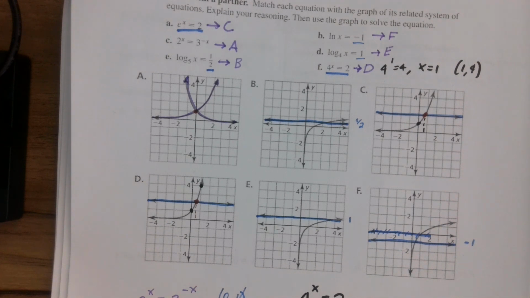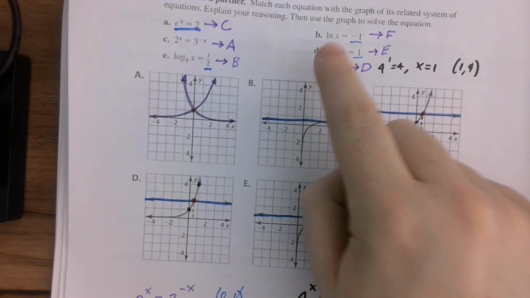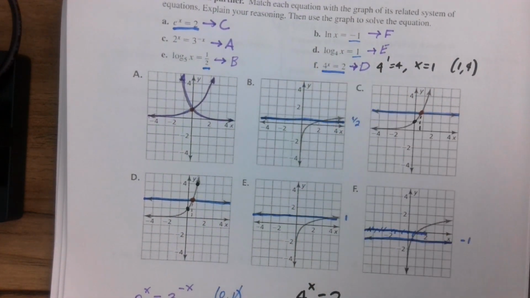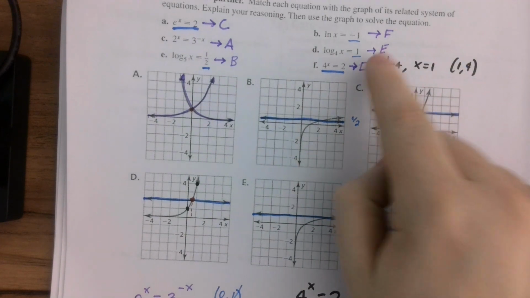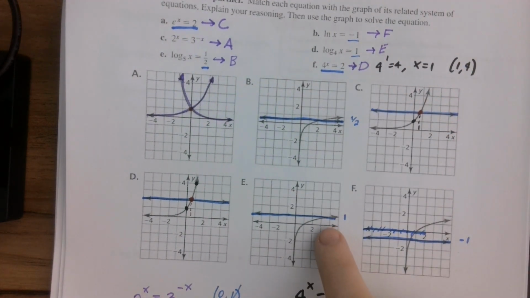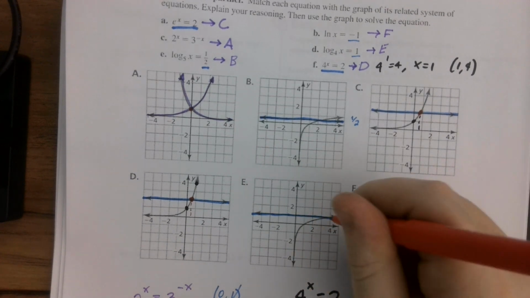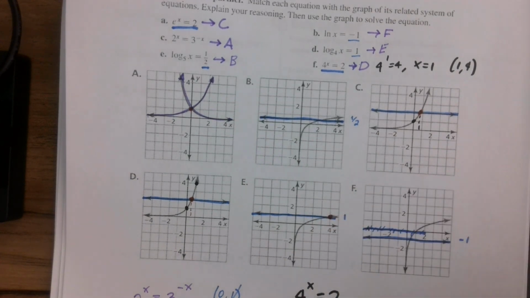Now we just have to solve them. Well, I think the easiest one to solve here is going to be D. Why? Because on this graph here, we see that it crosses at a very specific point. It crosses at an exact number. That number seems to be 4, 1.